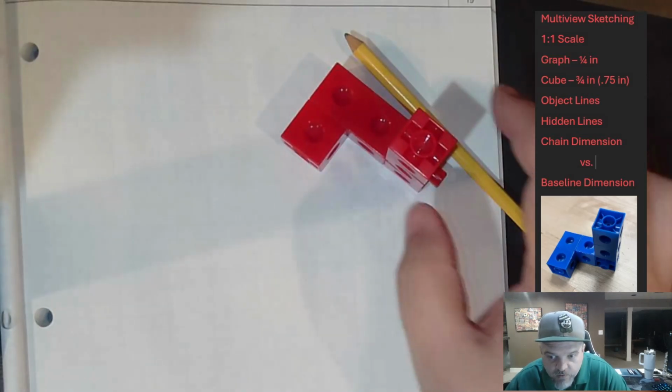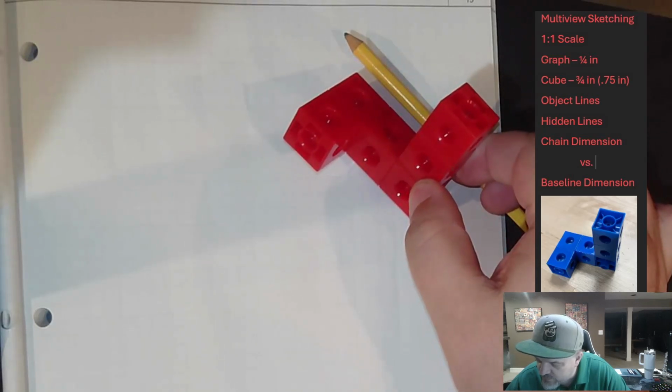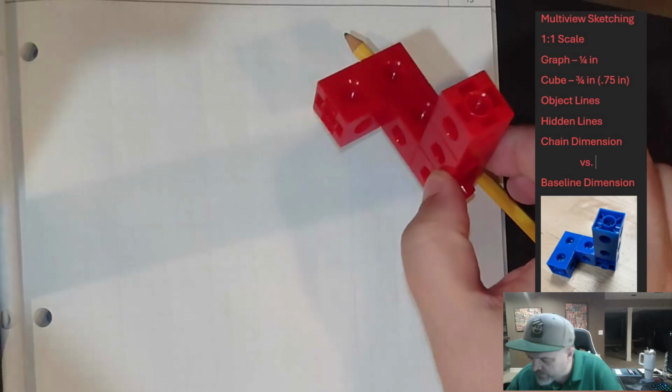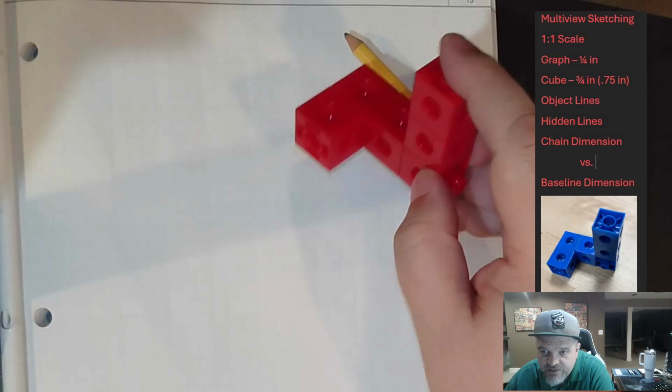Alright, welcome back. We're going to start working on object number 3 for today. It's this kind of L shape with a little leg sticking out. There are a couple of new concepts we're going to work on.